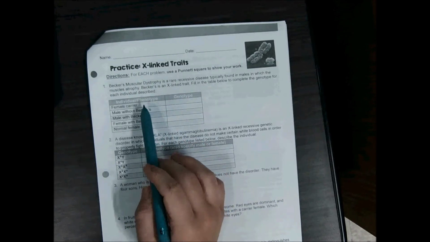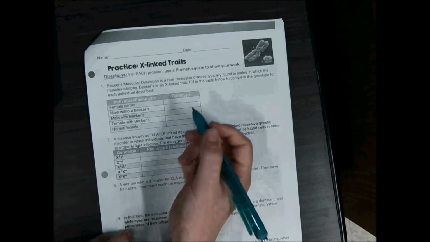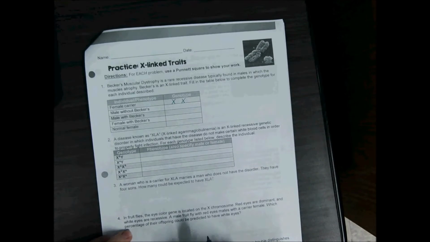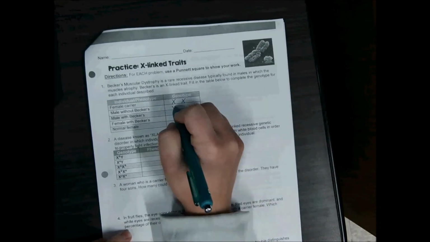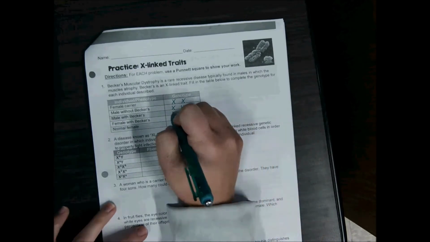So again, this is going to be a little bit different than what we've been doing. Females have an XX genotype. Males have an XY genotype. Let's go ahead and fill all of these in.